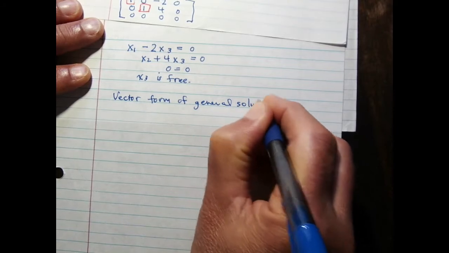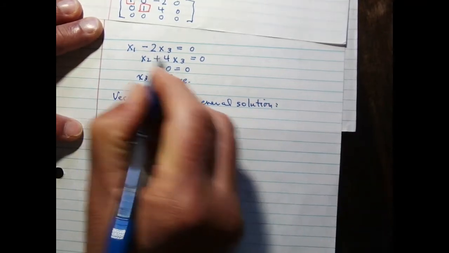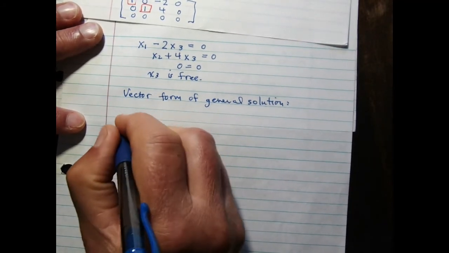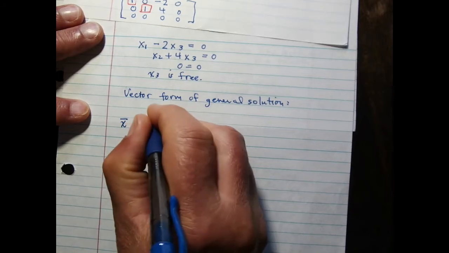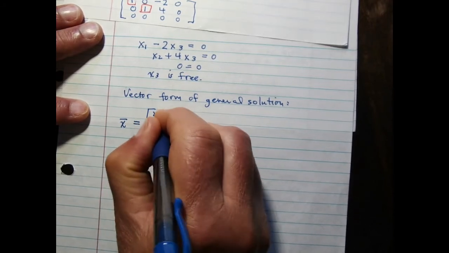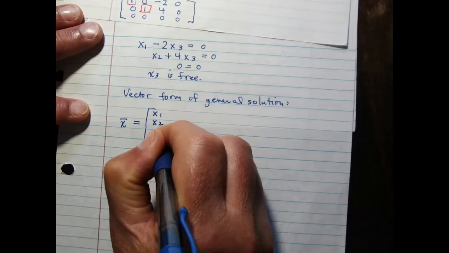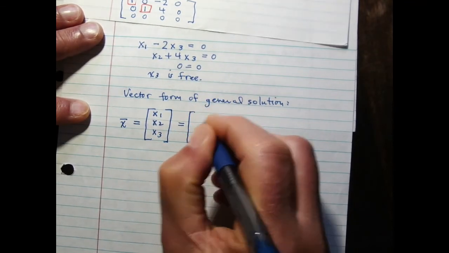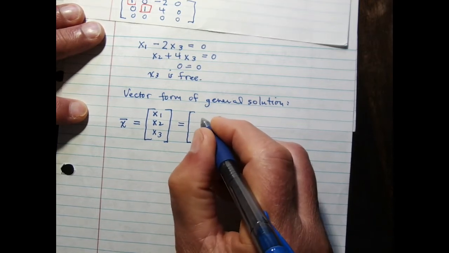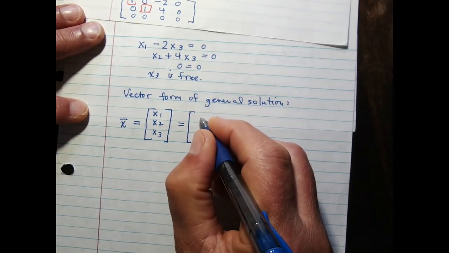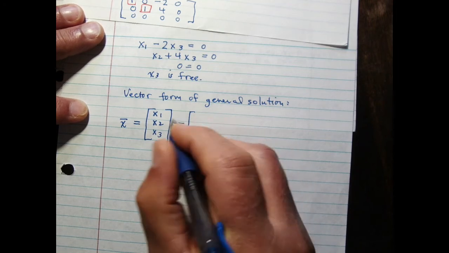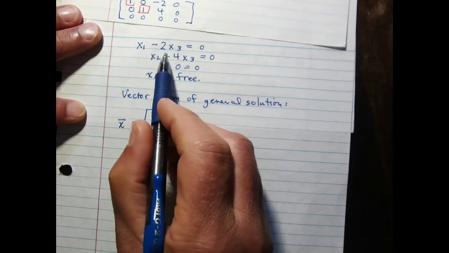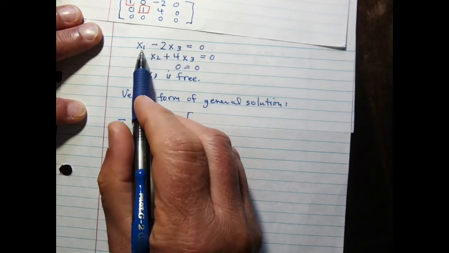And you'll always have to do this from now on. We don't want to just have a set of equations here describing the solutions. So the vector form means I'm going to express a solution x that has components x1, x2, and x3. And I want to write each of those components with numbers and variables involving only constants and free variables. So I can't write x1 or x2 in my general solution. So I can take the equation x1 minus 2x3, solve for x1.